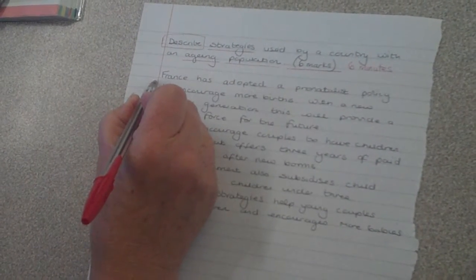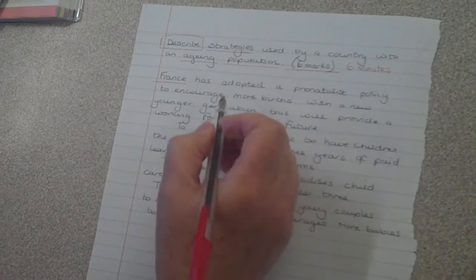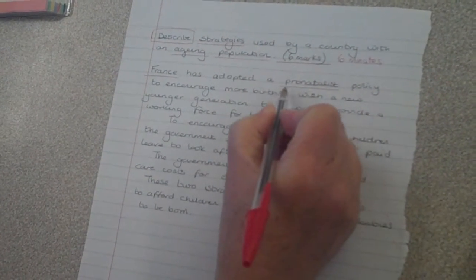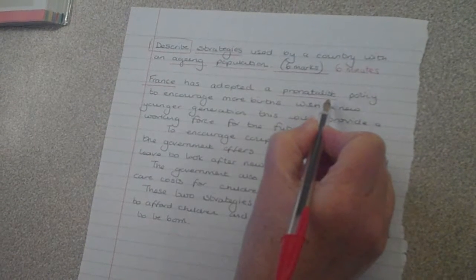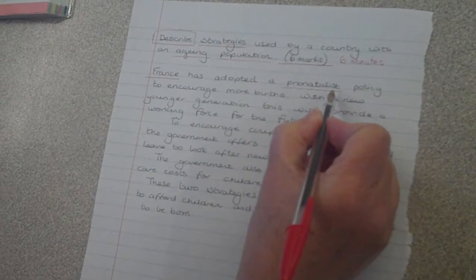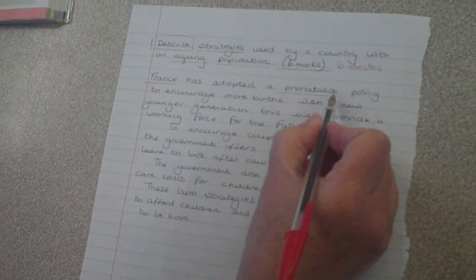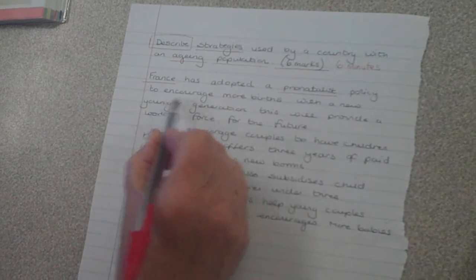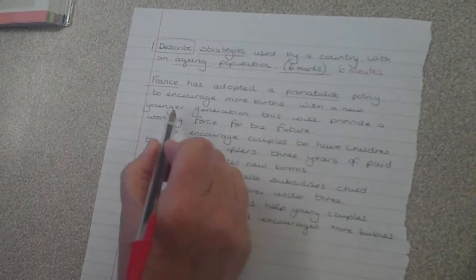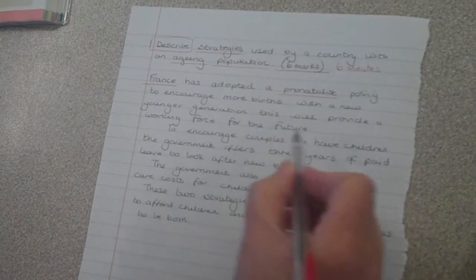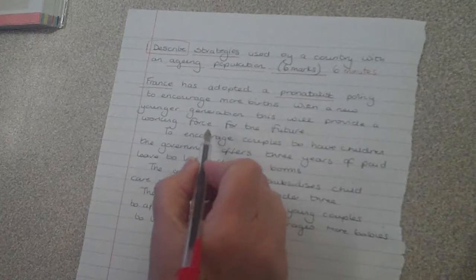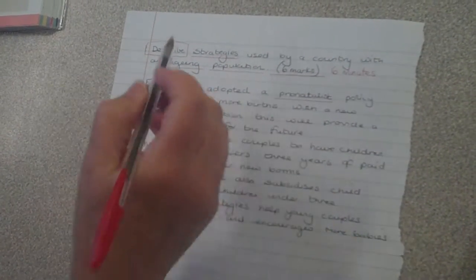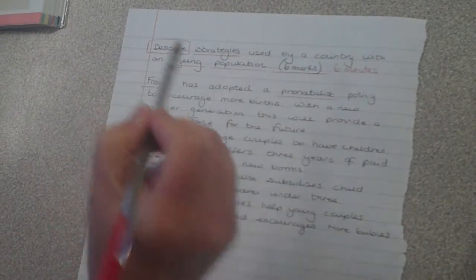I'm using France as my case study, and they have adopted a pro-natalist policy. By using the term pro-natalist, I'm letting the examiner know that I've got very good geographical understanding. A pro-natalist policy encourages more births. With a new younger generation coming along, this will provide a working force for the future, and that working force for the future will pay for the ageing population.